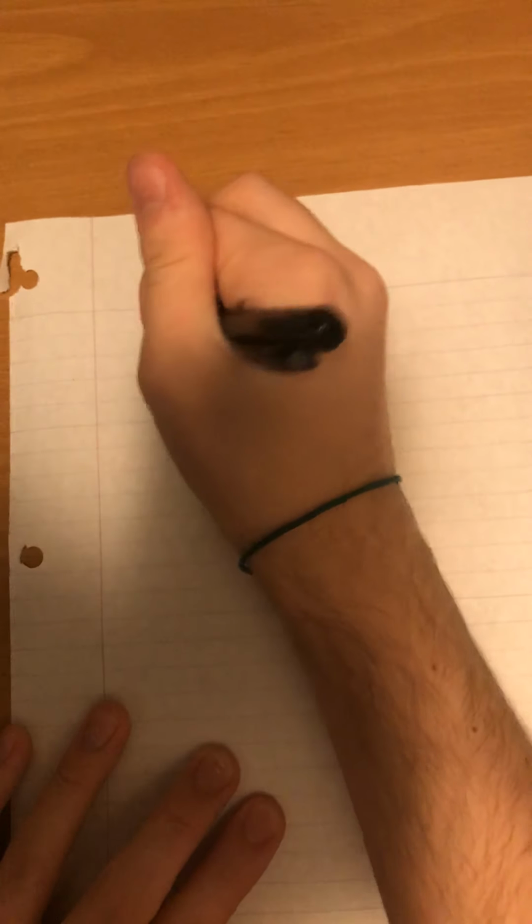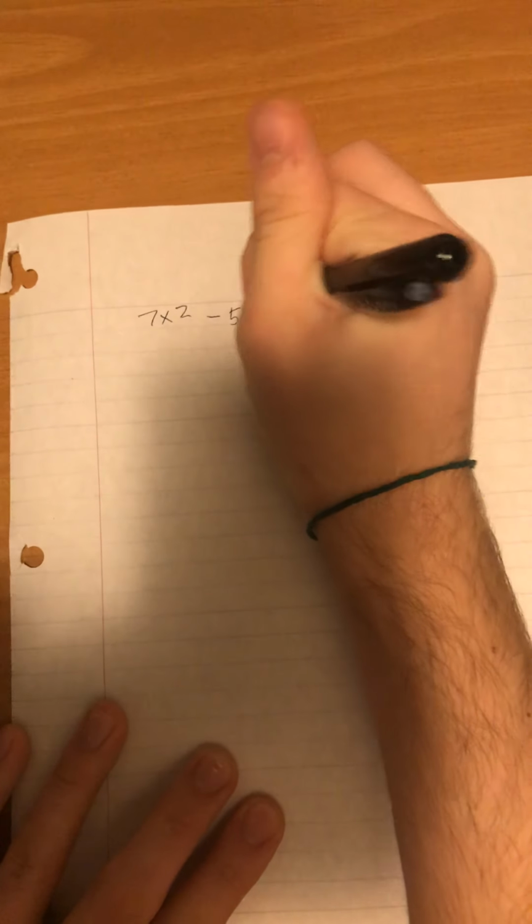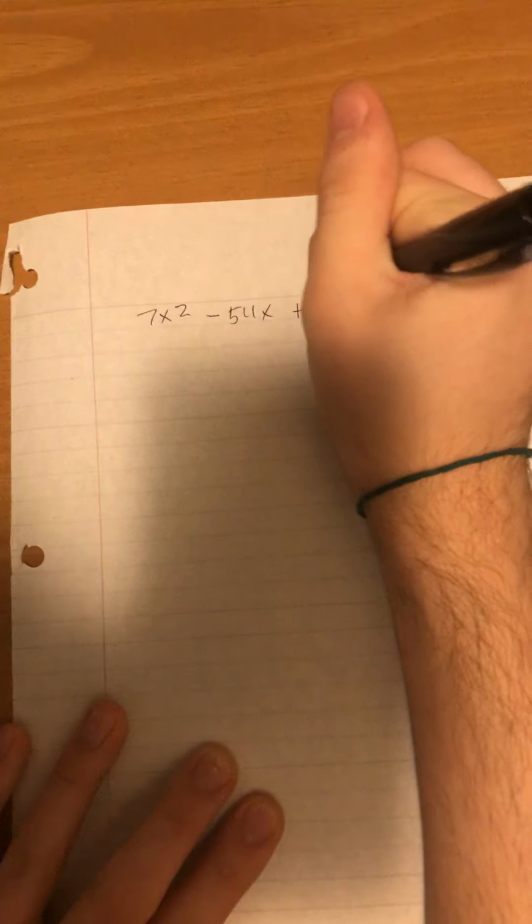Okay, so now that you've learned how to factor, now we're going to try and do bigger factors and try to improve the quickness of doing it by finding factors. So, our one problem we can do is 7x squared minus 54x plus 14.